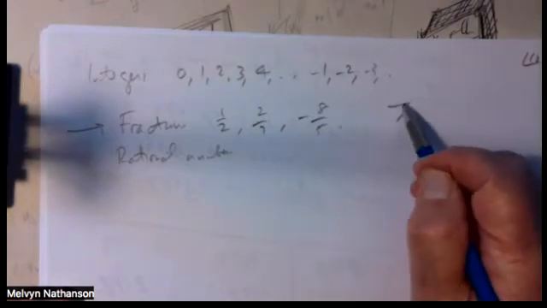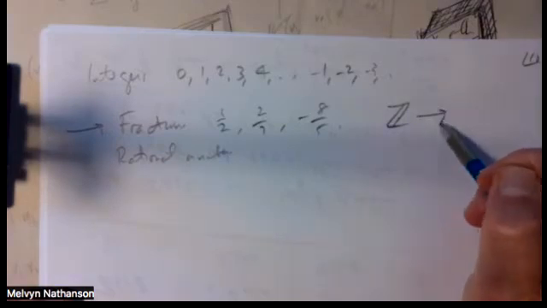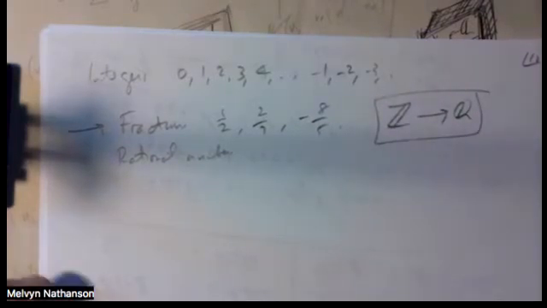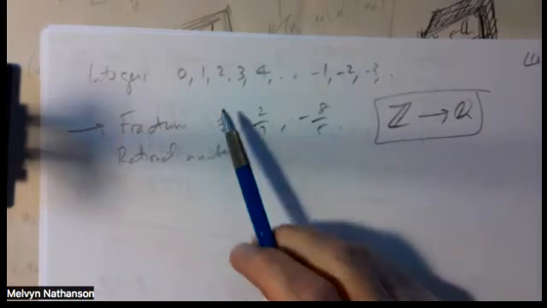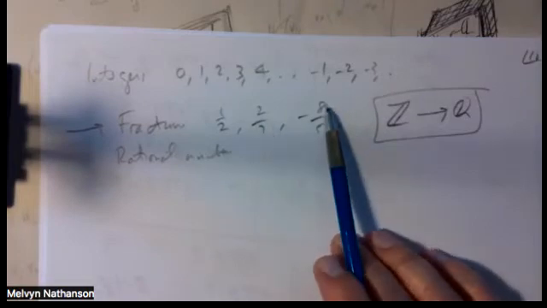So we started from the integers and we went to the rational numbers. Somehow we have the integers, and then you look at these expressions, which are like one integer on top of another. Those are the fractions.